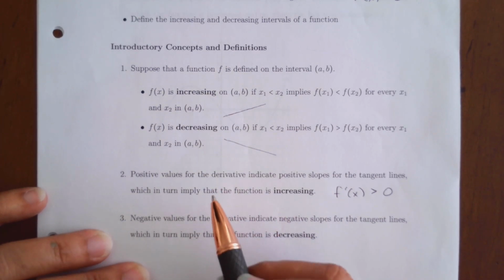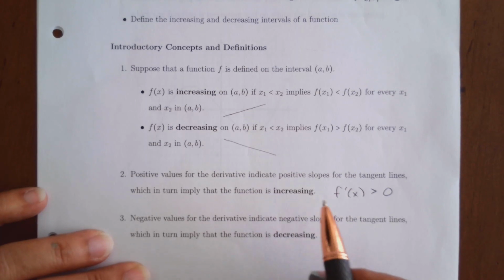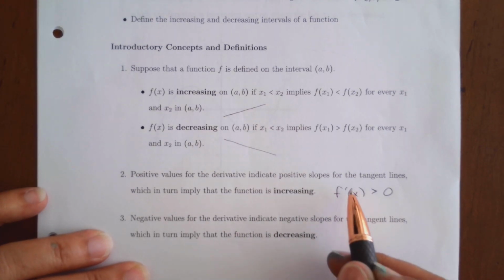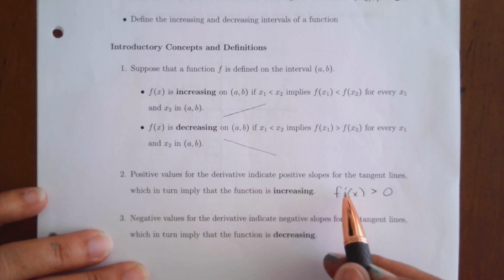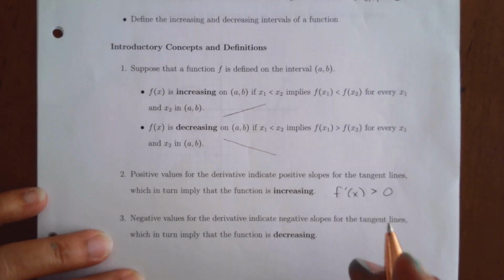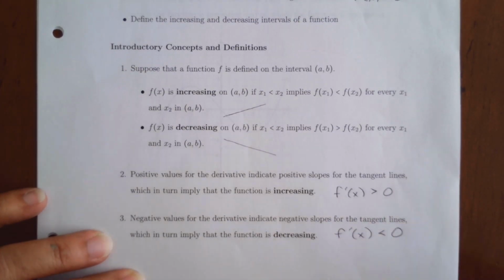So remember, we're going to be asked about where the function increases and decreases, but to do that, we're going to actually look at the derivative of that function. Okay, so this is the derivative, not the function. And then the same thing on number 3, negative values for the derivative indicate negative slopes for the tangent lines. So that would be where the function decreases. So that's where your derivative would be less than 0.